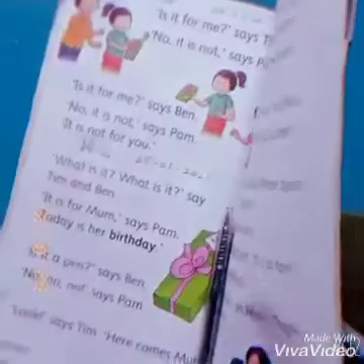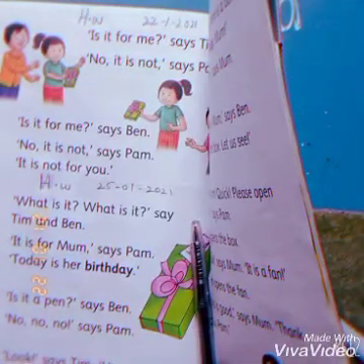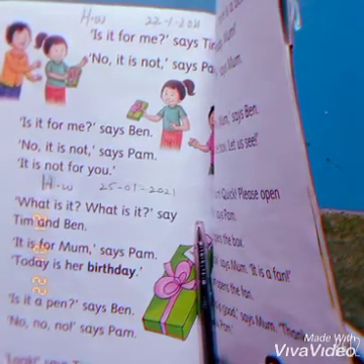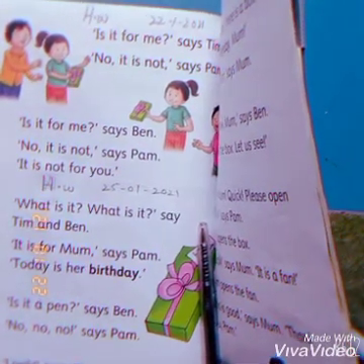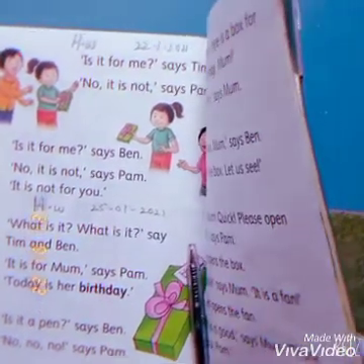Students, open book page number 42. Firstly, we will revise yesterday's lesson, which is on book page number 42. First 5 lines. Let's revise.